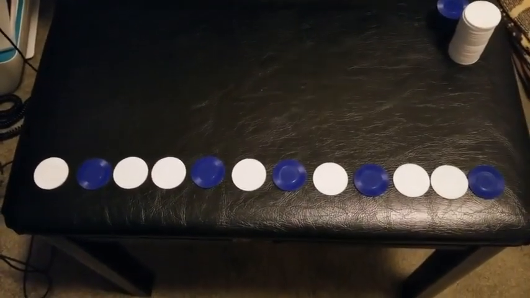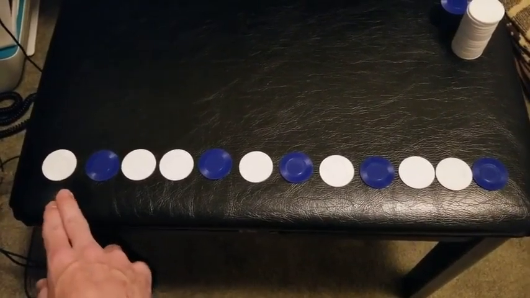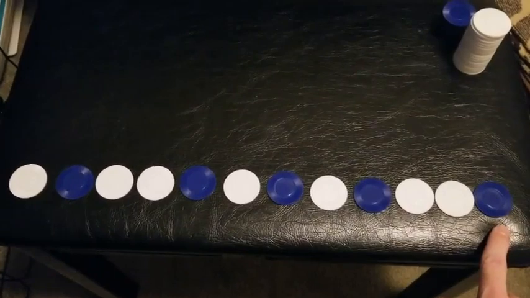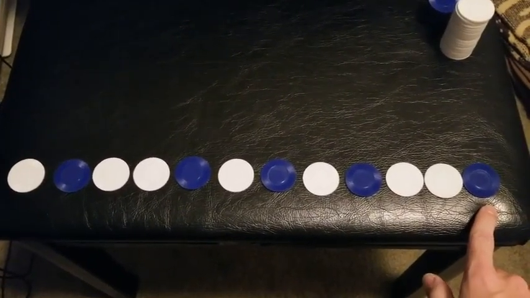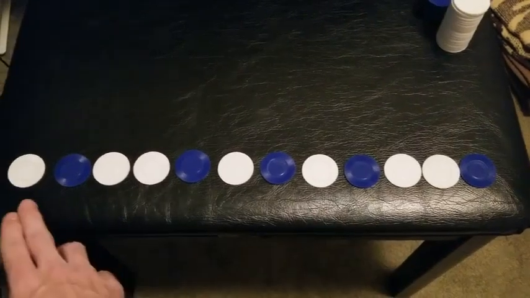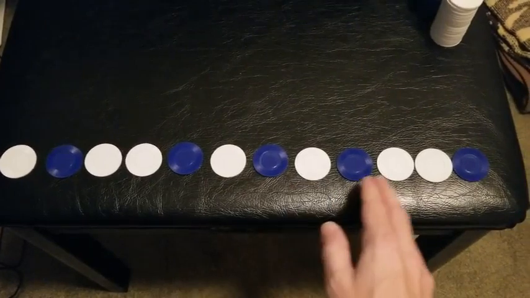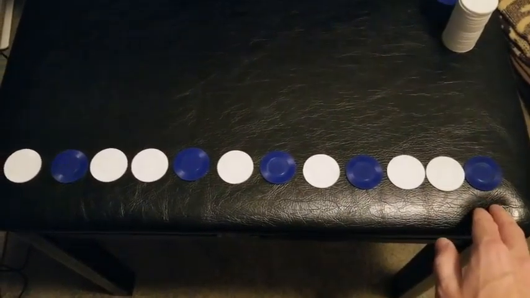Here we have our chips laid out from D on the left to C sharp on the right. So we have D, D sharp, E, F, F sharp, G, G sharp, A, A sharp, B, C, and C sharp.